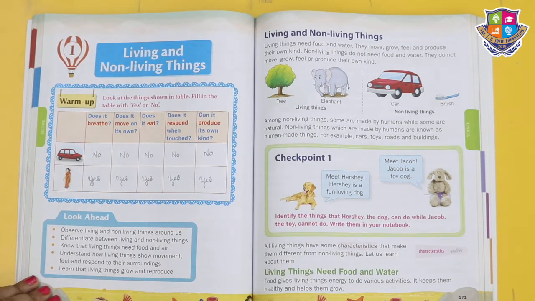Now looking ahead, let's see what all we are going to learn today. That is going to be: observe living and non-living things around us. Differentiate between living and non-living things. Know that living things need food and air. Understand how living things show movement, feel and respond to their surroundings. Learn that living things grow and reproduce.